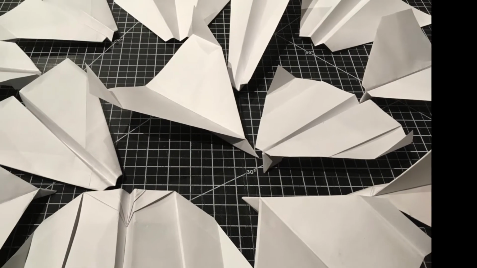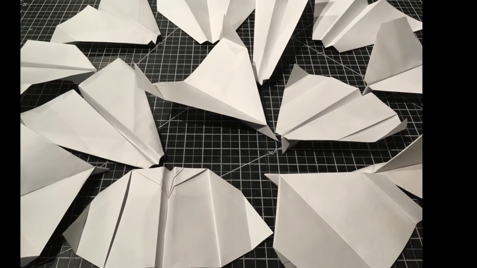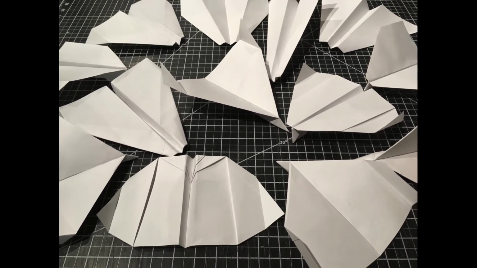Folding paper airplanes is a serious business for some people. Hello, my name is Akiko from Studio X, and I am here today to talk to you about really cool paper airplanes.